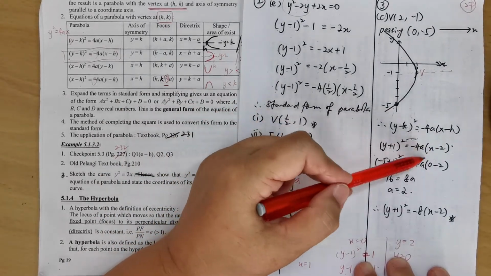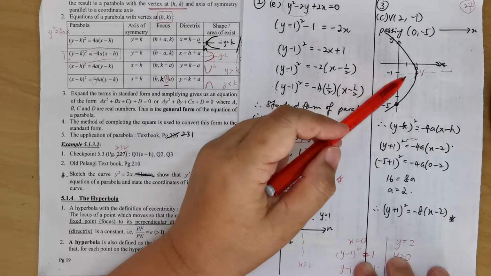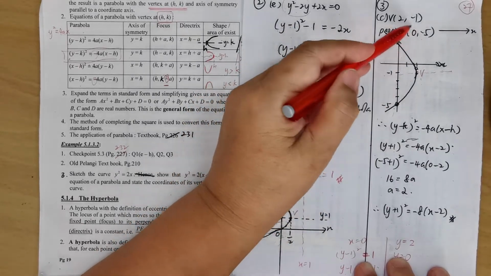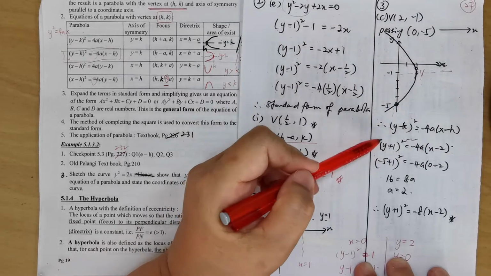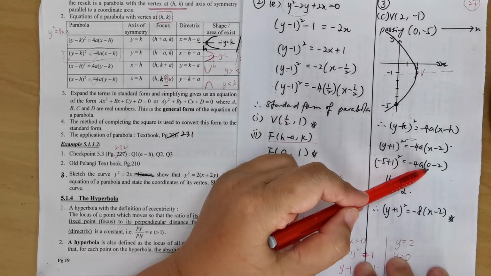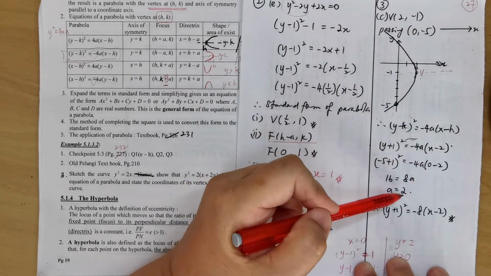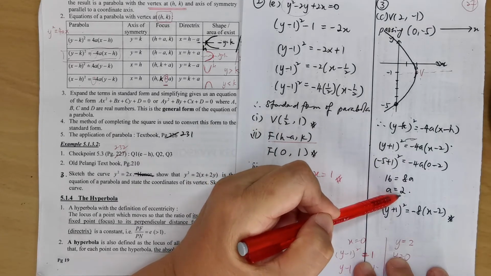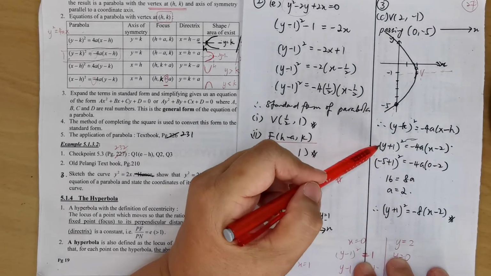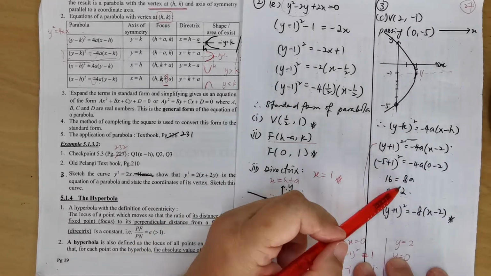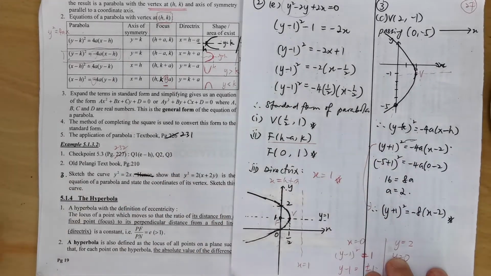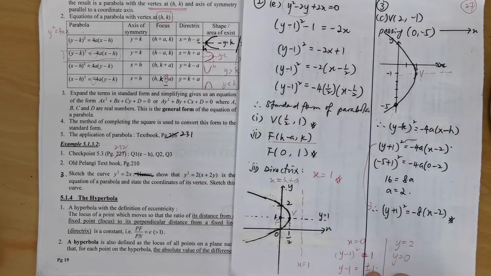Then to find a, I sub in a point. Remember just now the question said the parabola passes through this point, (0, negative 5). So I sub y equals negative 5, x equals 0. After calculating, I get that my a is 2. Then rewrite this again. Substitute with your a. a is 2, so negative 8. Not difficult, right?